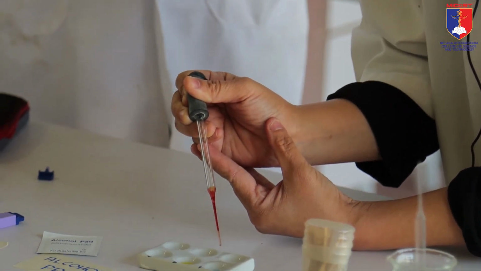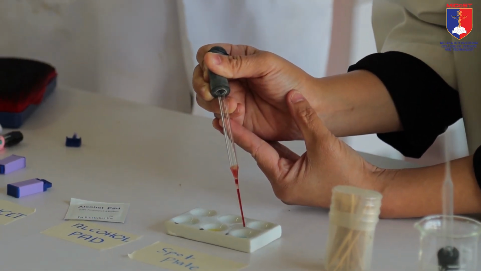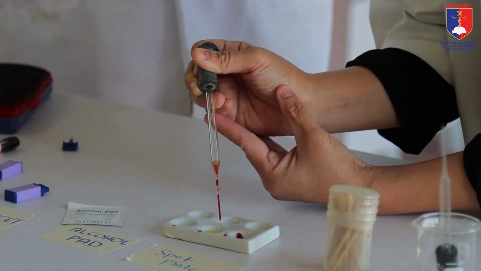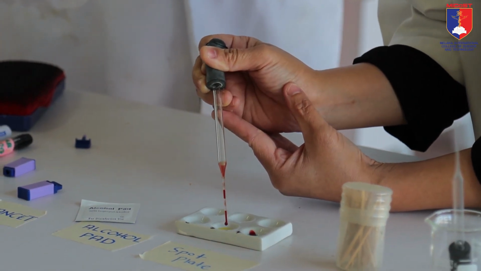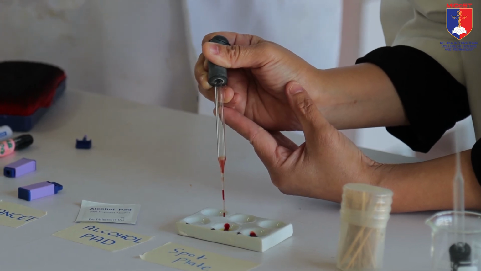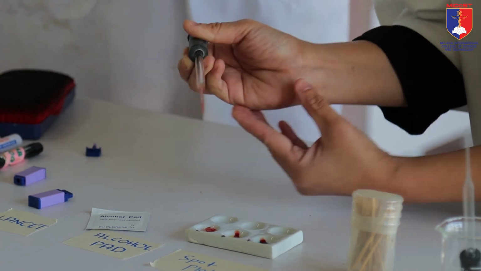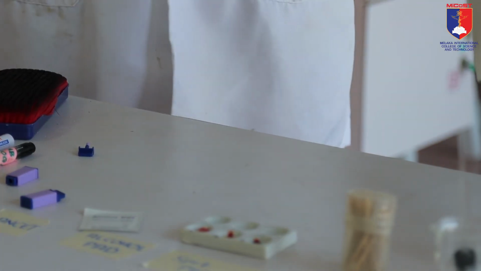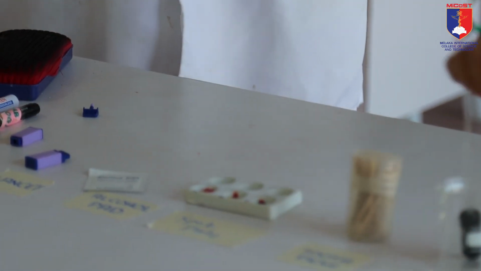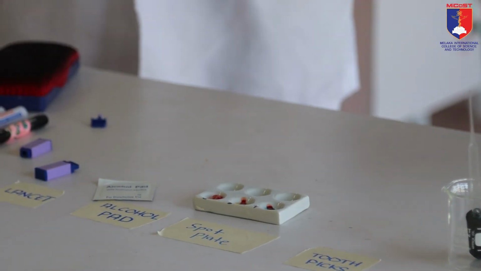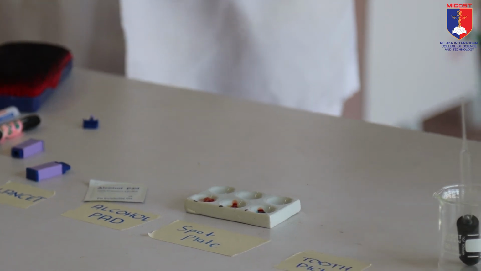Okay, just drop one drop of blood. Make sure they do not mix. Then we use toothpicks to mix the blood and the antisera.